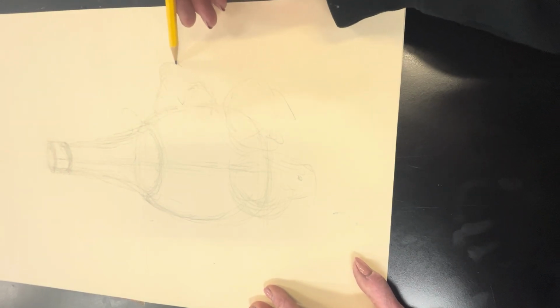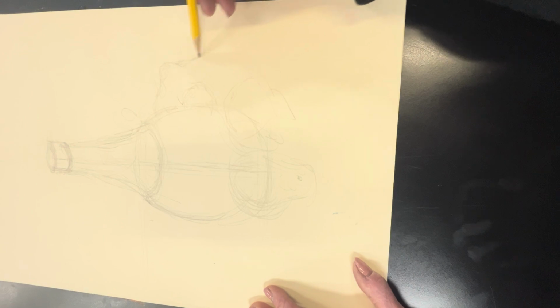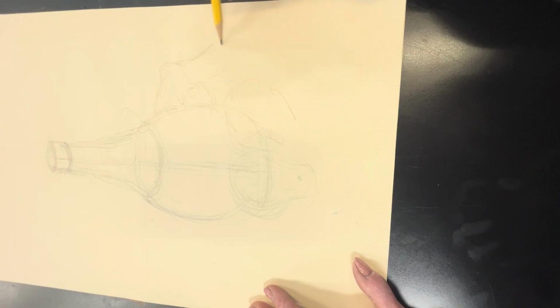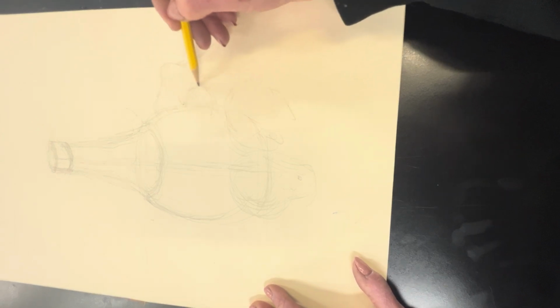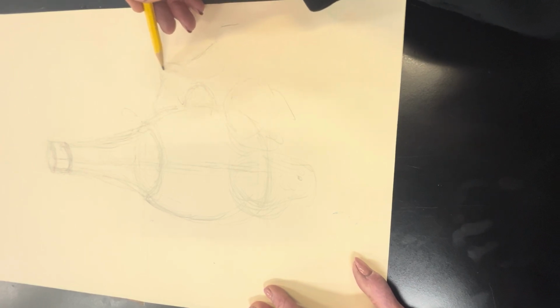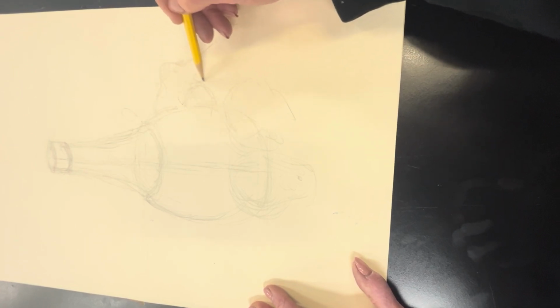But this is the top of the skull right here. And then it goes off the edge of the paper. It'll go off the edge over here. But it's an interesting thing, but I got that off a little bit. This is the eye socket, and this is the other eye socket, and then there's this piece here.